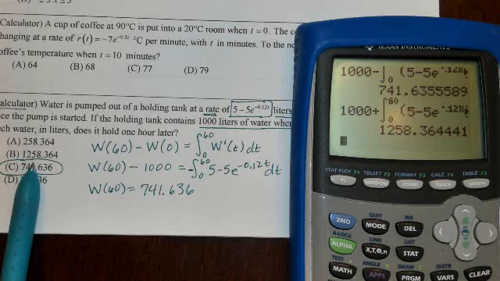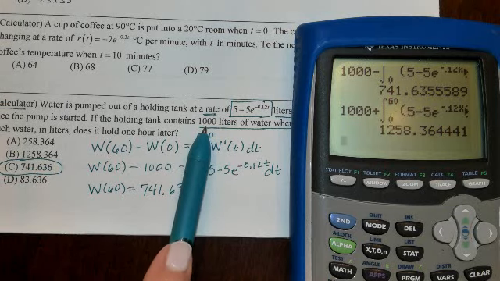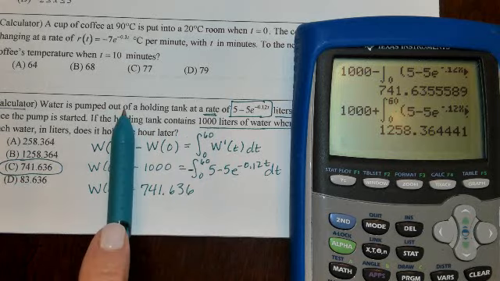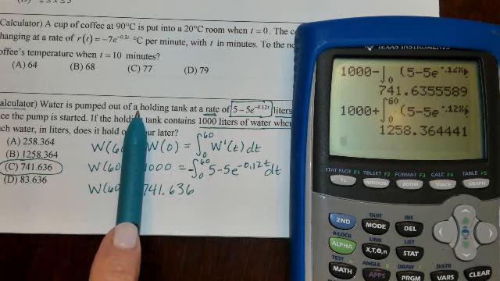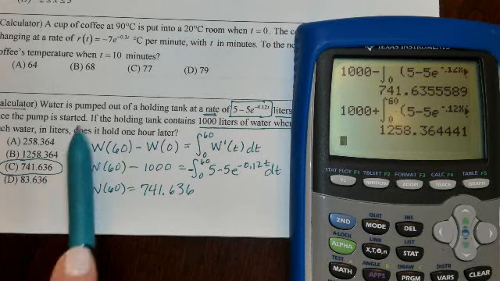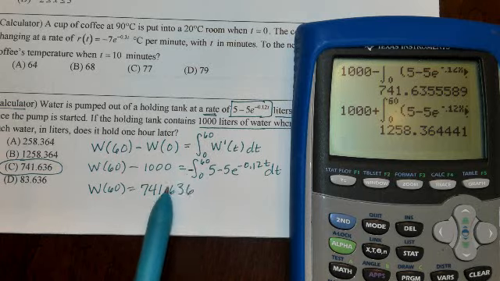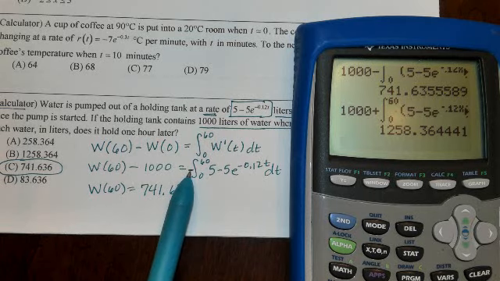But let's think logically about this. Our holding tank started out with 1,000 liters of water, and water is being pumped out. So an hour later, are we going to end up with more water than we had at the beginning? No, not in this problem. So if you had done that, I hope you would have said, oh, that makes no sense whatsoever.